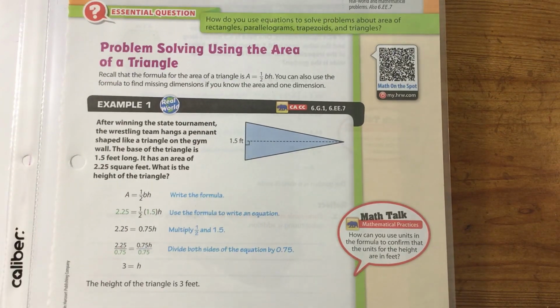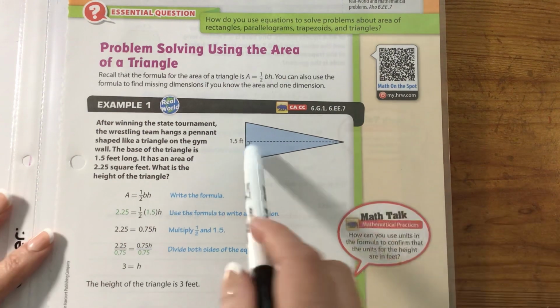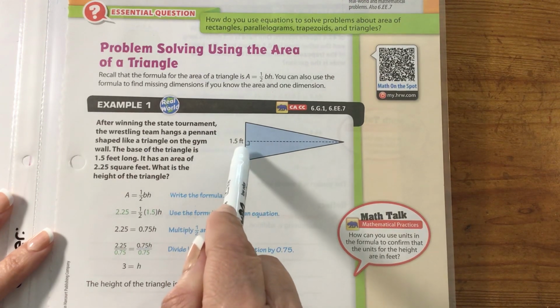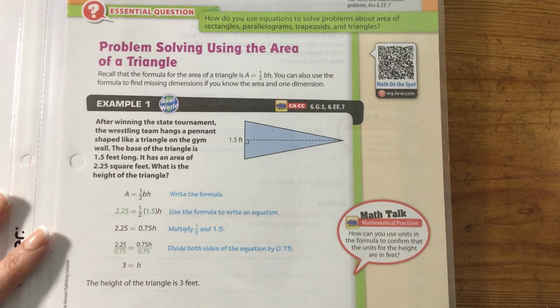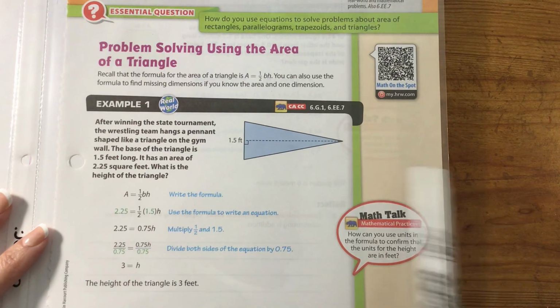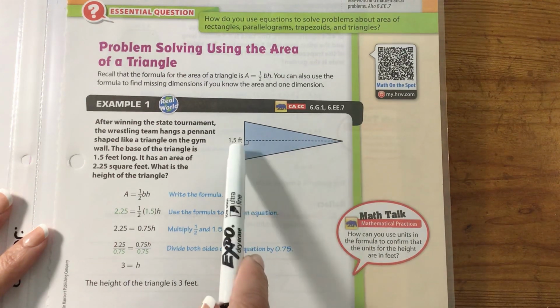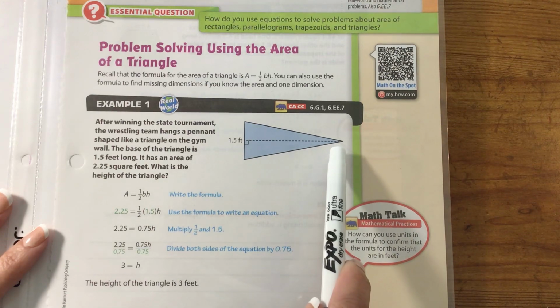Example number 1. After winning the state tournament, the wrestling team hangs a pennant shaped like a triangle on the gym wall. The base of the triangle is 1.5 feet long. It has an area of 2.25 square feet. What is the height of the triangle? Okay, so they gave us the base, so we know what the base is. They gave us the total for the entire area, 2.25, so that's of the whole thing. We need to find out what that dotted line is, what the height is.